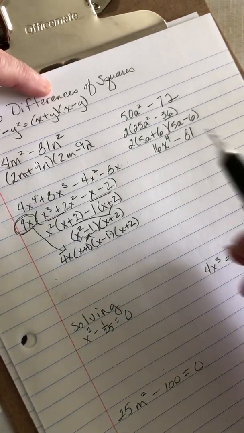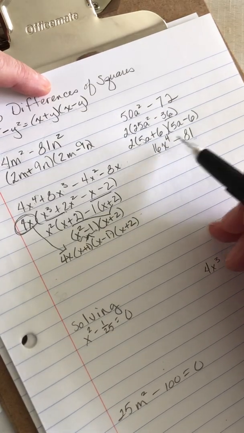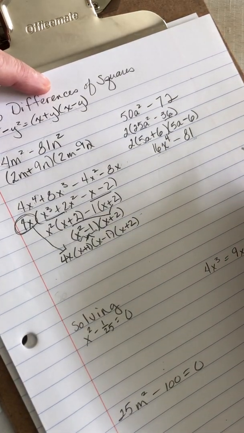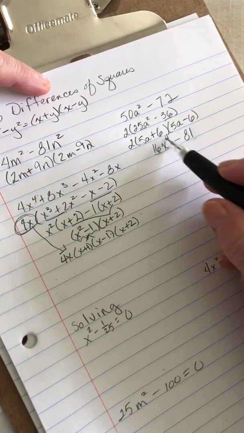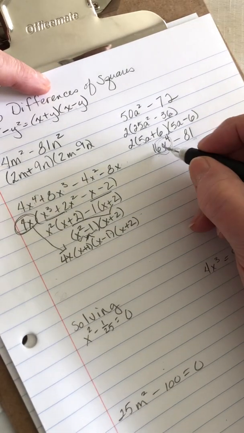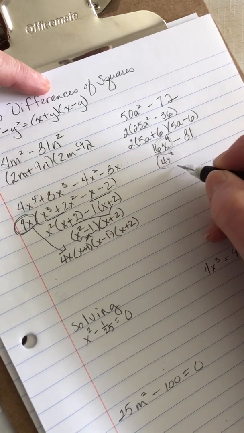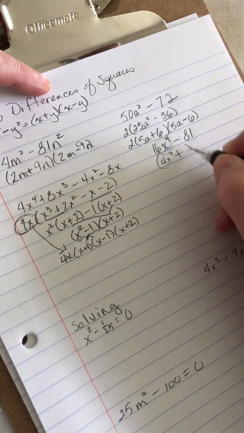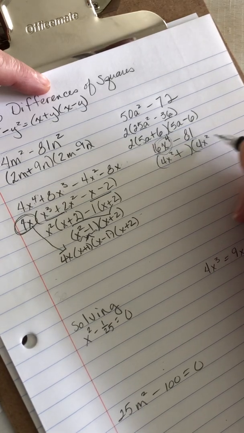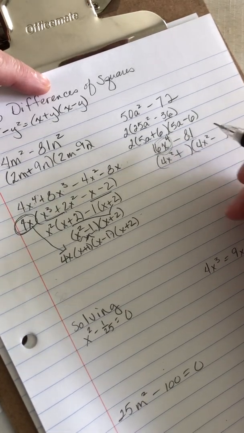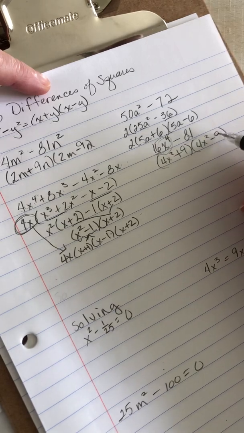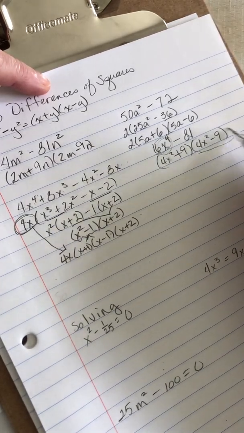Okay? Now what do I do with this one? I got a 4th power. Well, that's a perfect square. Okay, so I can do the square root of this. The square root of this is 4x squared. That's a perfect square, so I'm going to have 4x squared plus, 4x squared minus, the square root of 81 is 9. Okay, uh-oh.